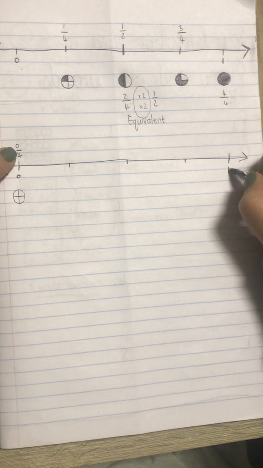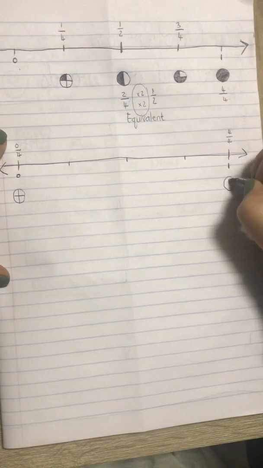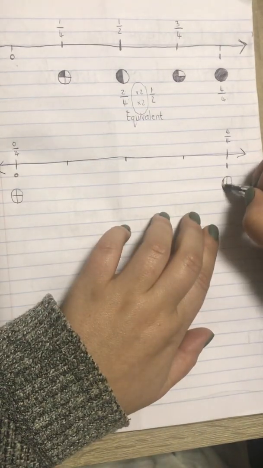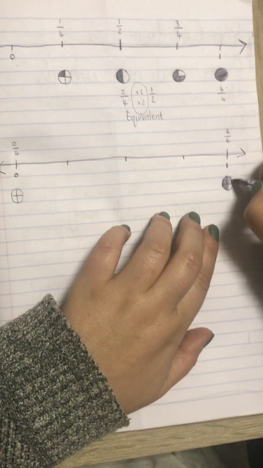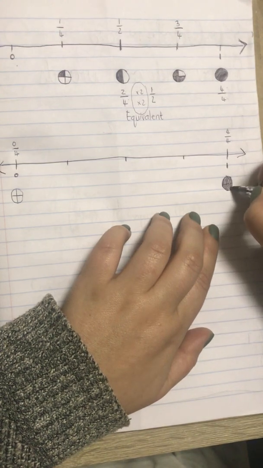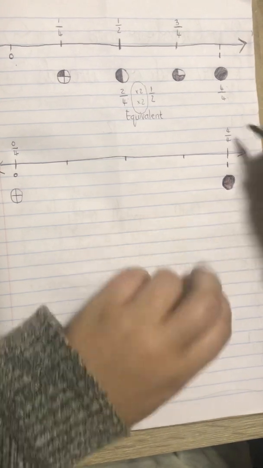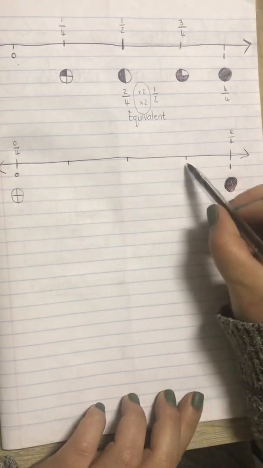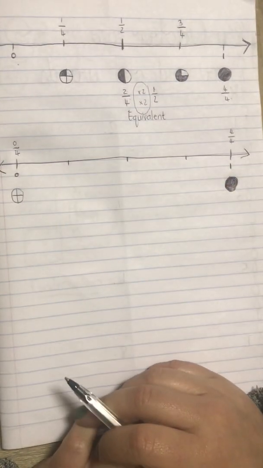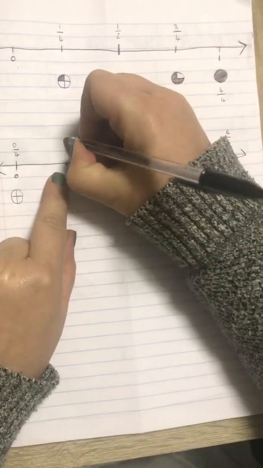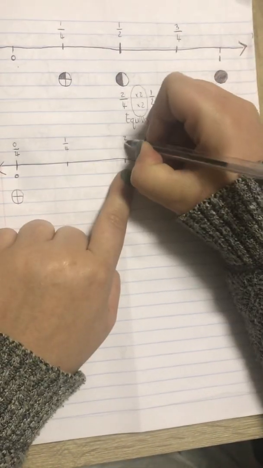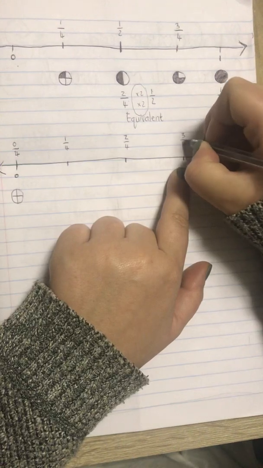We know a whole is 4/4, because it means I had 4 parts and all 4 of those parts are colored in. Okay? So a whole is when the number at the top and the bottom are exactly the same. So here we have our whole and our nothing. Now we have to fill in the ones in between. 0, 1/4, 2/4, 3/4, 4/4.